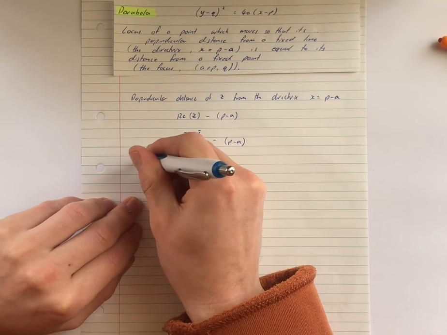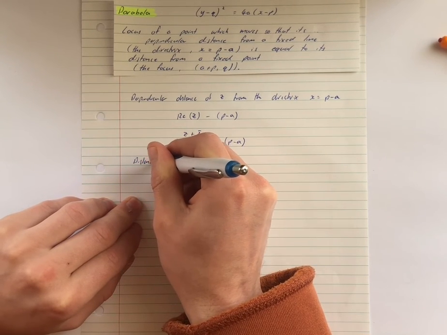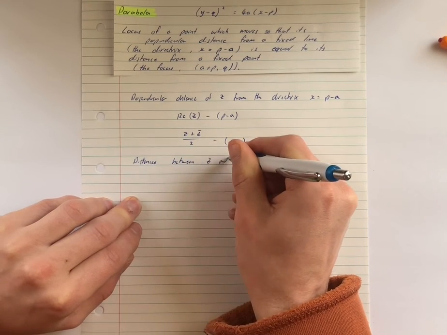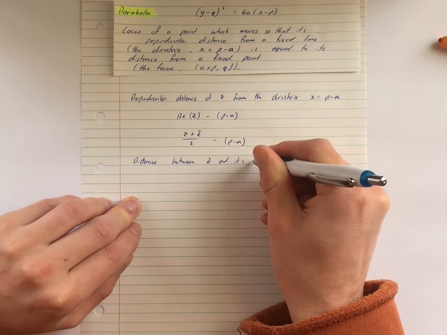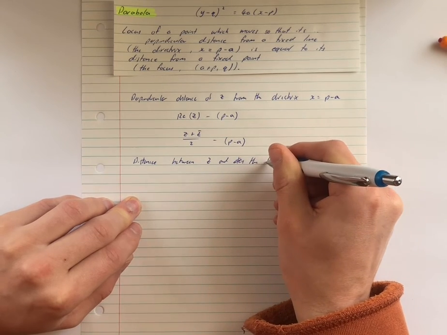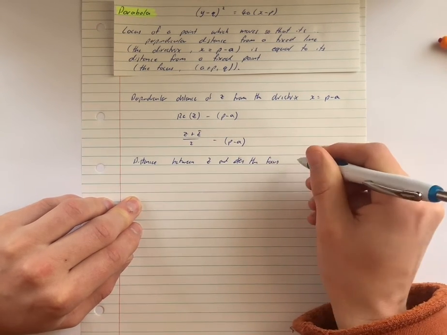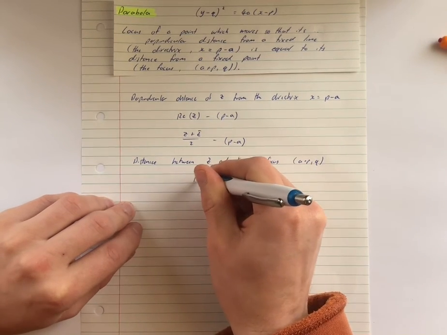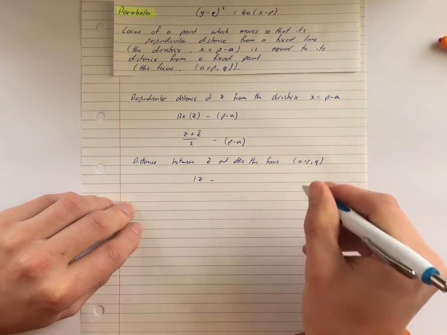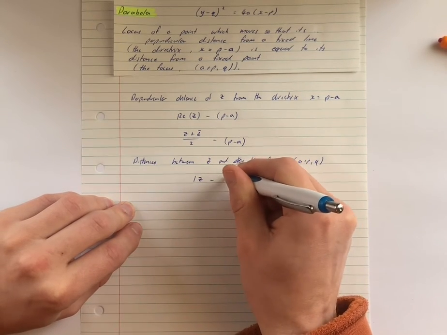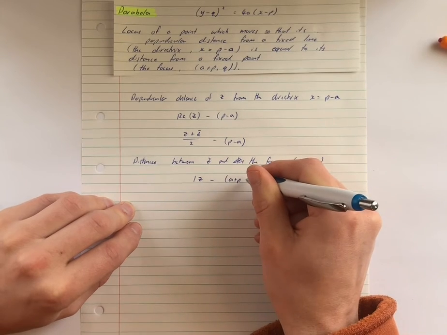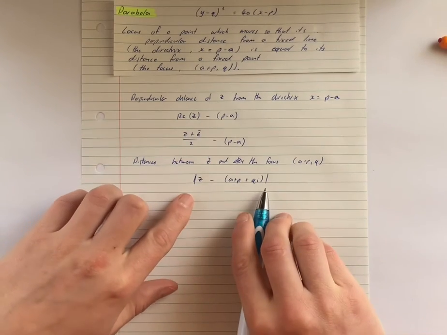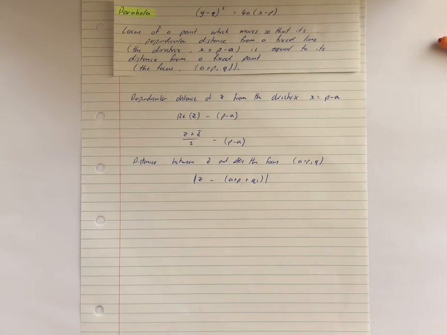And the distance between z and the focus, which was a plus p plus qi from a previous video, is given by the modulus of z minus (a plus p plus qi). It has to be an absolute value because it is a distance.